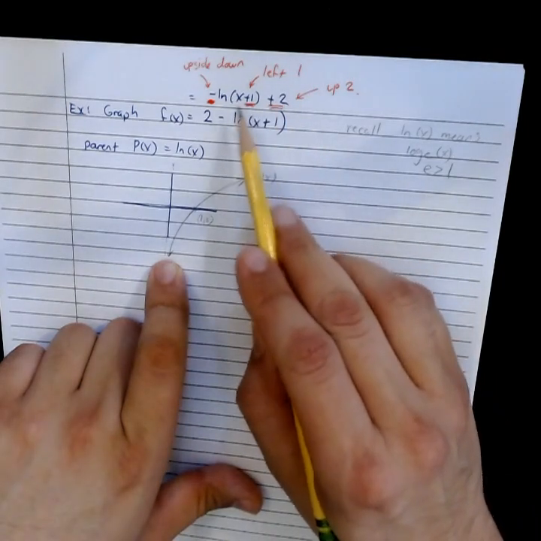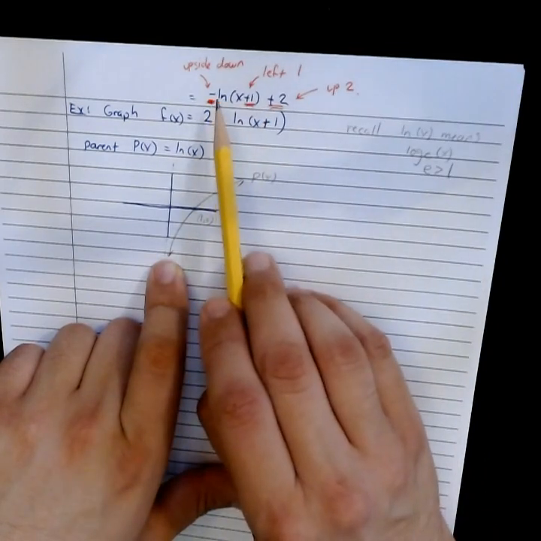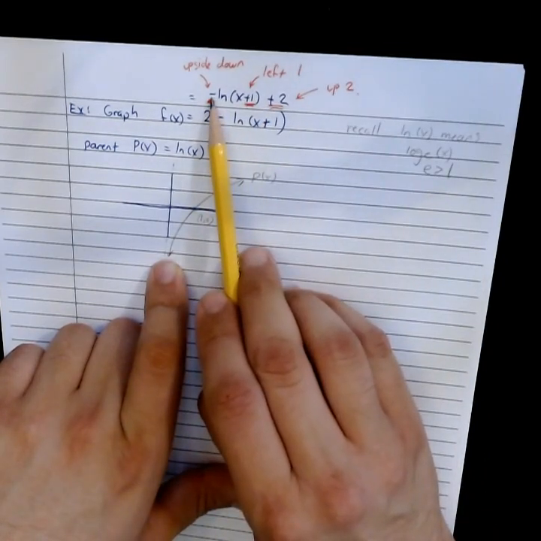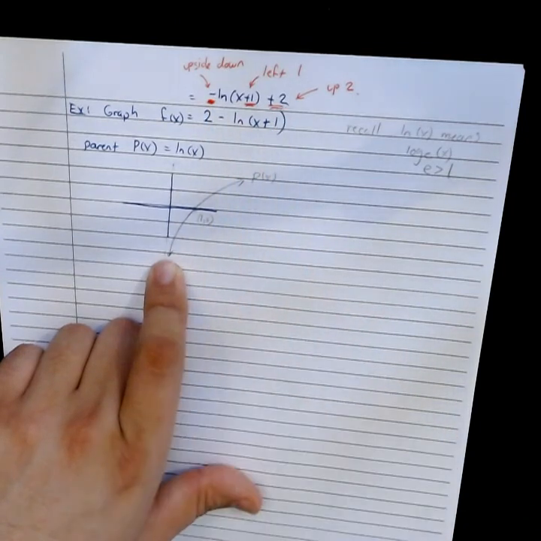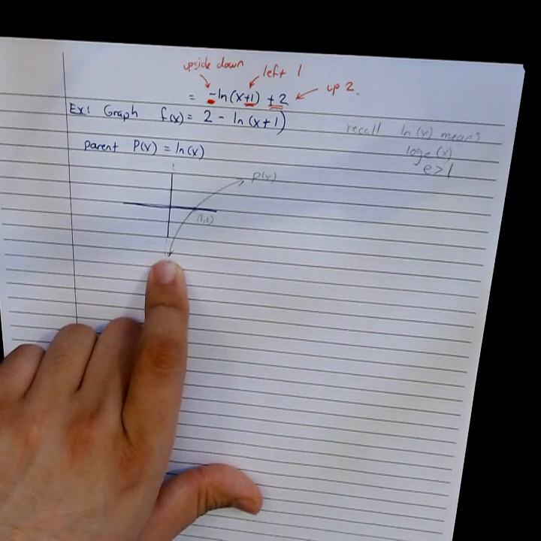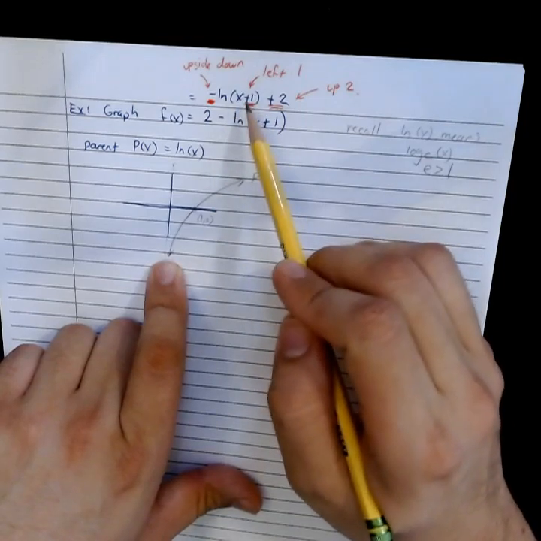Parentheses go first, so we do this transformation first. Multiplication and division goes second. So notice here you have, that's like saying times negative 1. And then finally your addition, subtraction. You're following the order of operations: parentheses, exponents, multiplication, division, addition, subtraction. So left by 1, that's in the parentheses, that goes first.